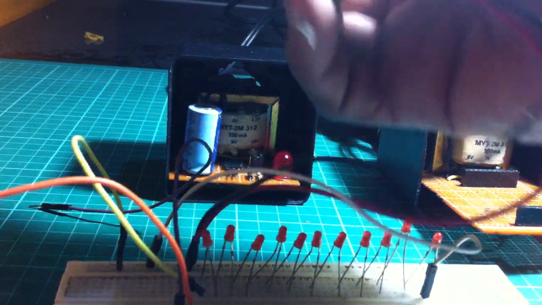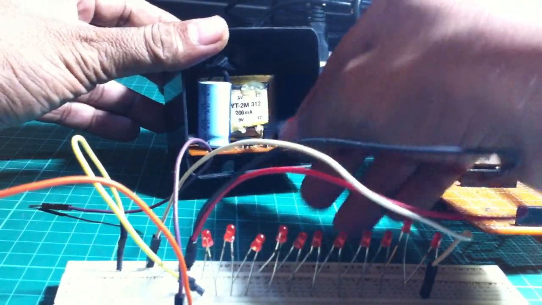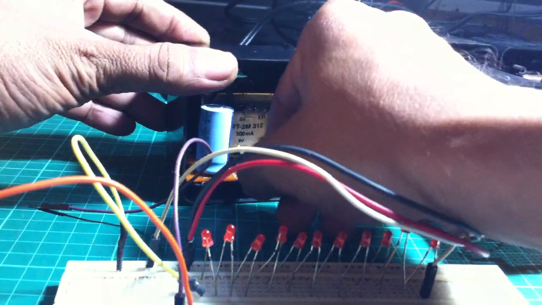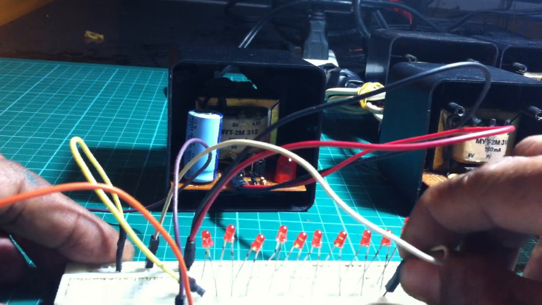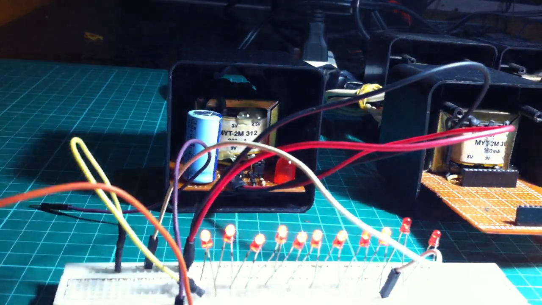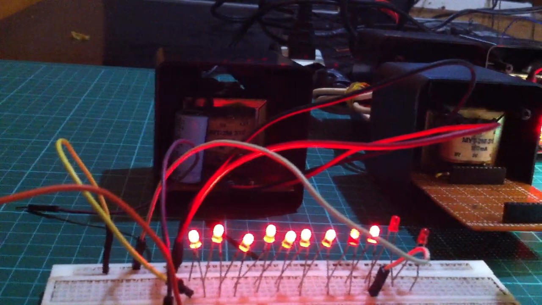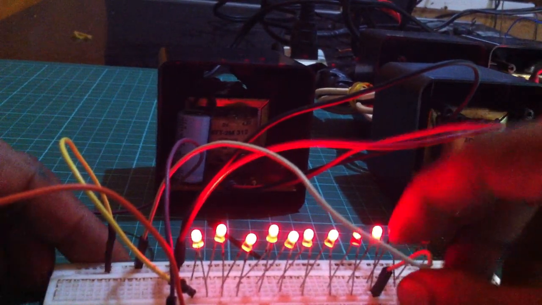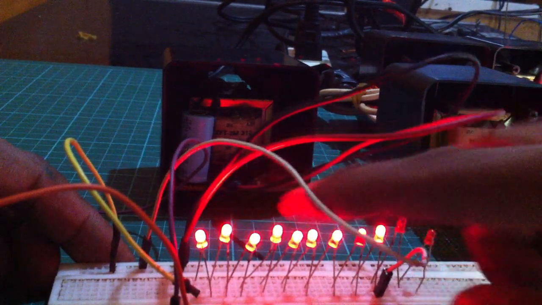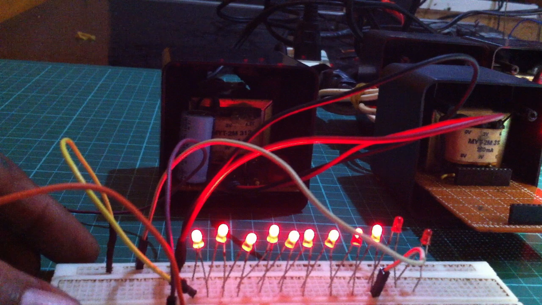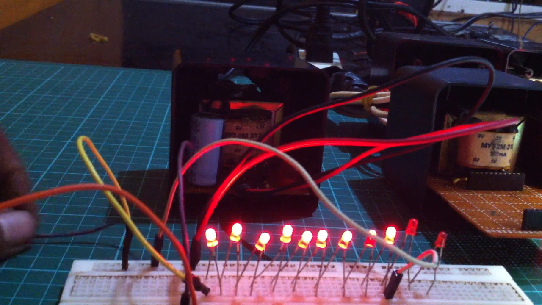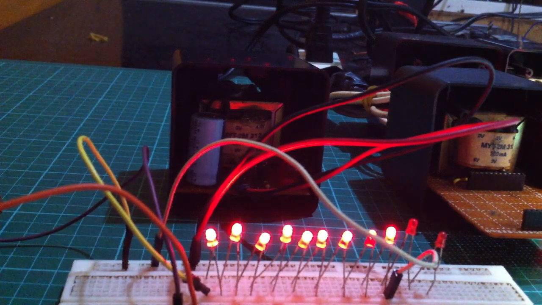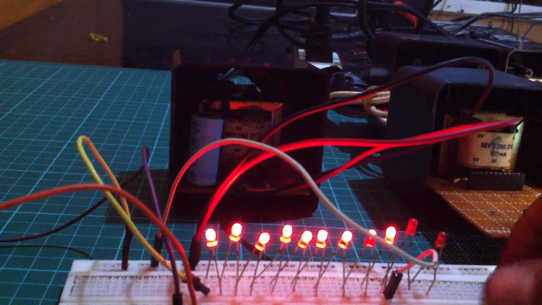Because of wrong polarity. Yeah, that one. We have now this. After a very long time, we get the output. 1, 2, 3, 4, 5, 6, 7, 8, 9. It can light up to 9 LEDs in series. Since it works on voltage peak 16 volts, it can light 9 LEDs. We're having this external output.